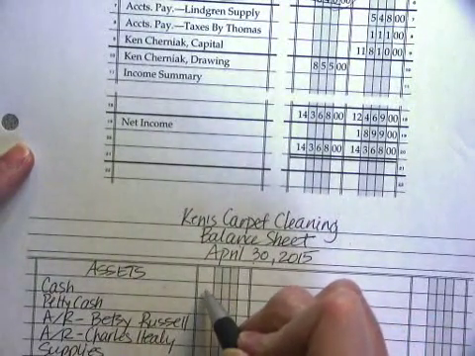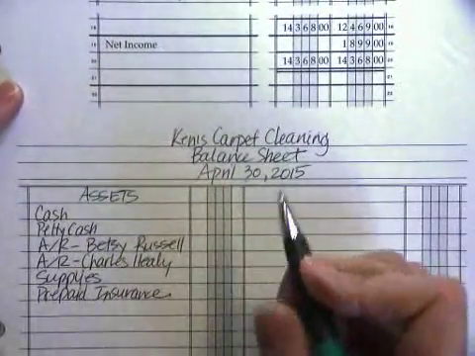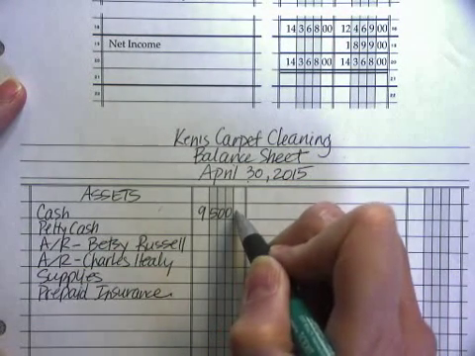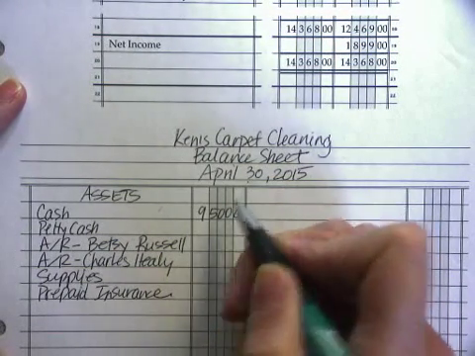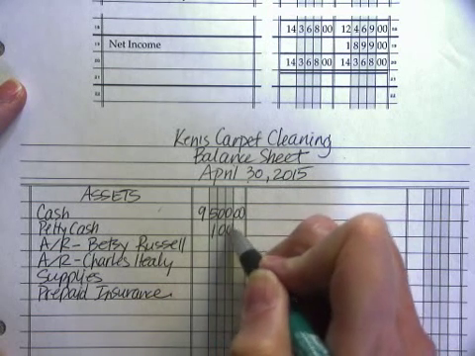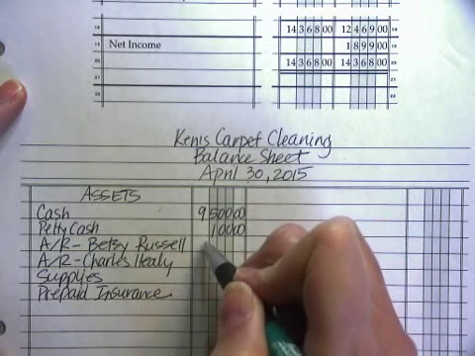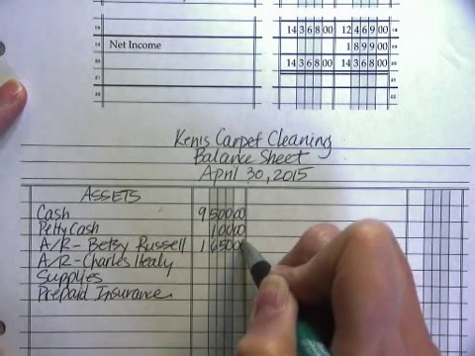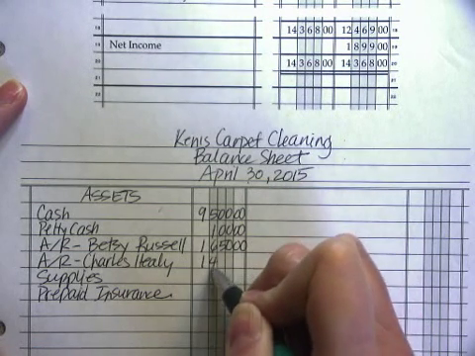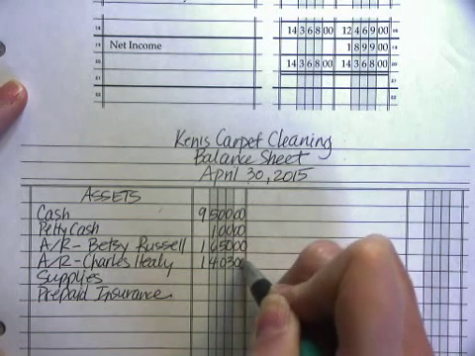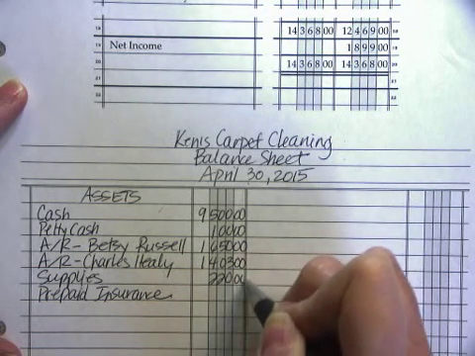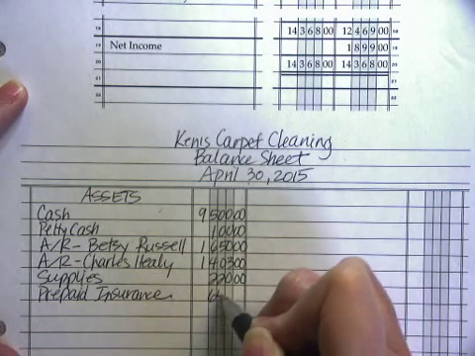So let me speed that up a little bit more for you guys. 9,500. Really watch for your slide errors here, you guys. Lots of zeros. 100 for petty cash. First accounts receivable, 1,650. The second one, 1,403. Supplies, 220. And prepaid insurance, 640.